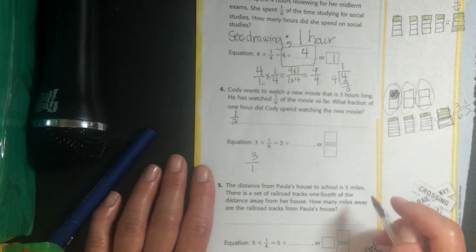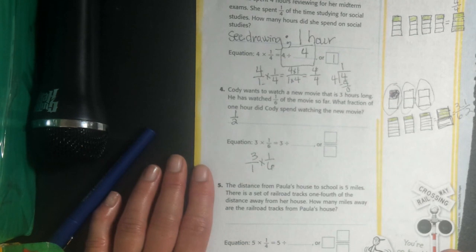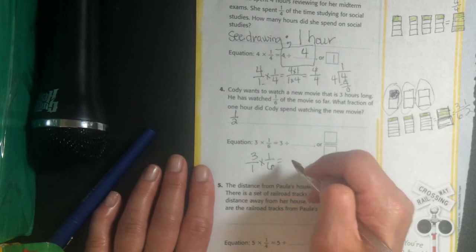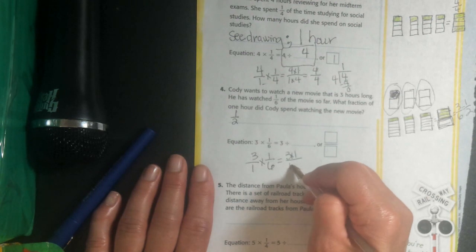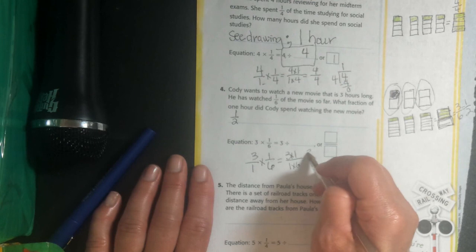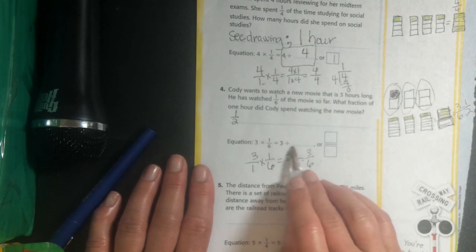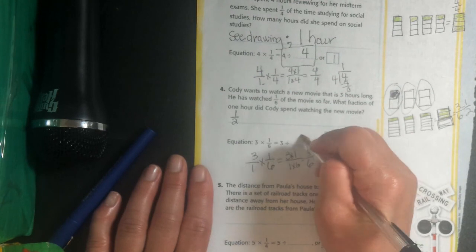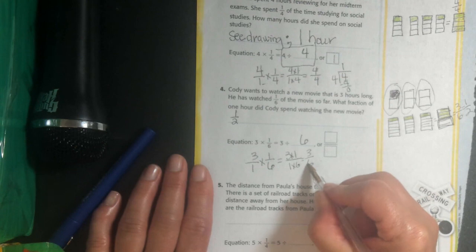I'm going to turn it into a fraction times 1/6. So I'm going to have 3 times 1 and 1 times 6. And I will still have 3 out of 6. So I'm going to take 3 divided by 6. And 3 divided by 6 is 1/2.